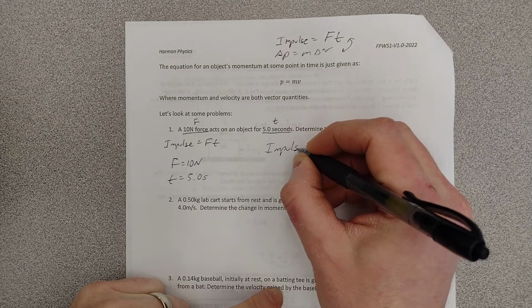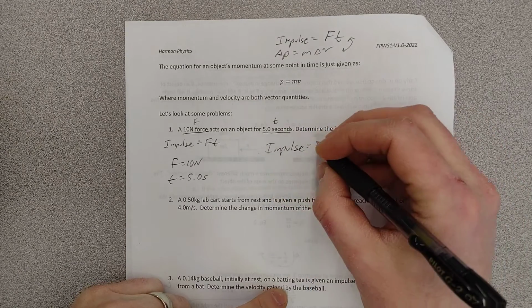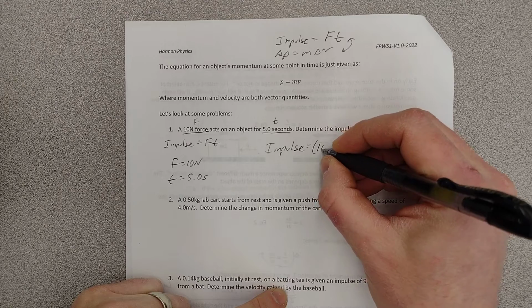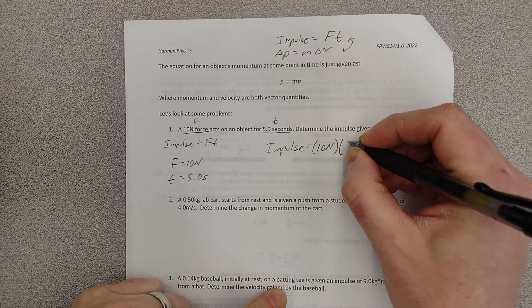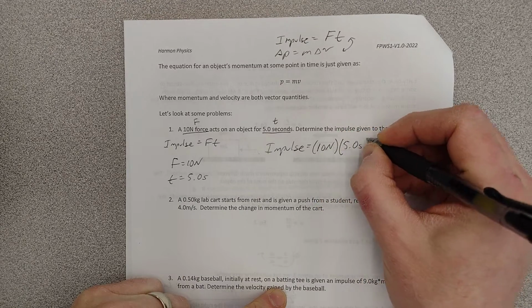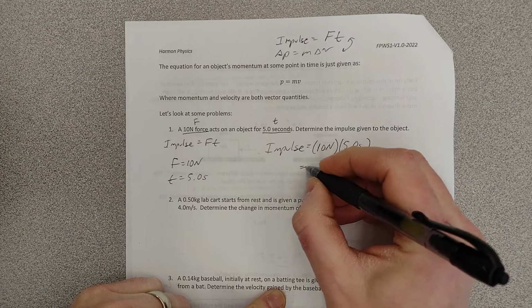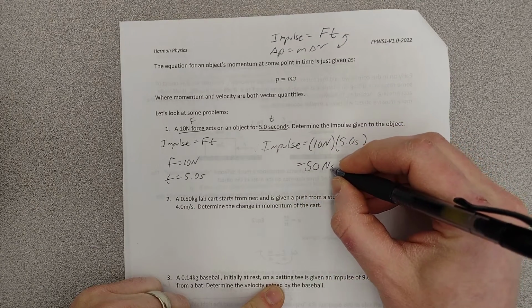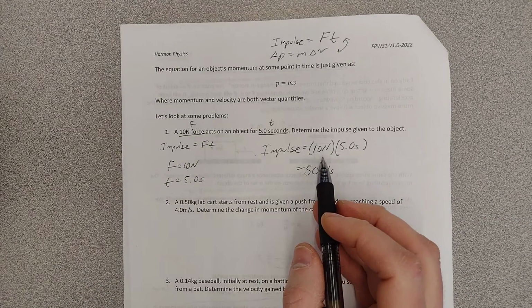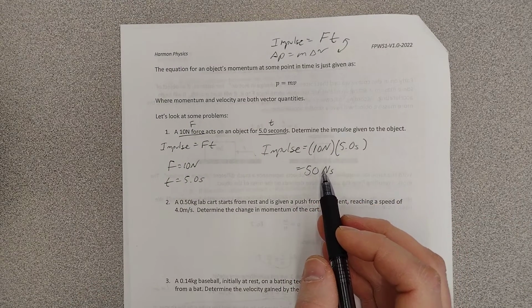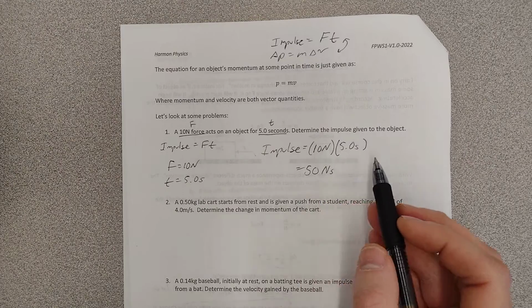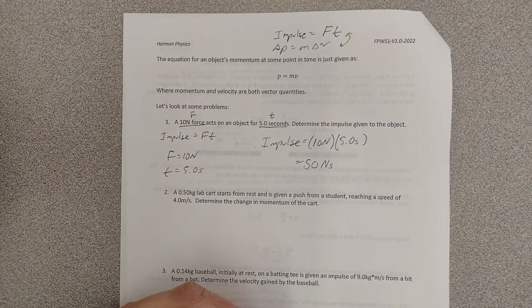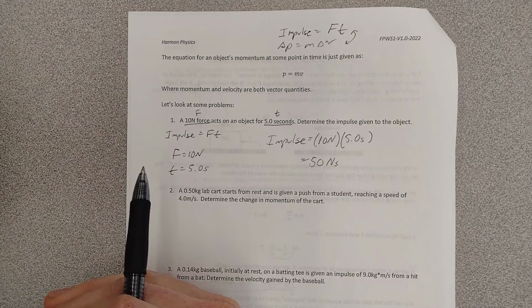I'm not going to use the symbol J because it really is just very confusing. 10 newtons times 5.0 seconds. Now, that would be 50, and the units are newtons times seconds, newton seconds, not newtons per second. We didn't divide the newtons by the seconds. We multiplied the newtons by the seconds. So it's 50 newton seconds of impulse given to the object.